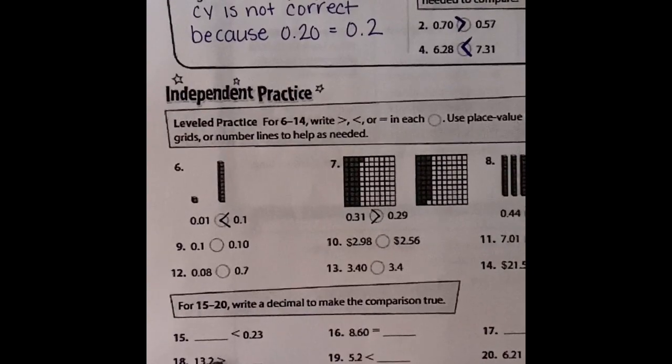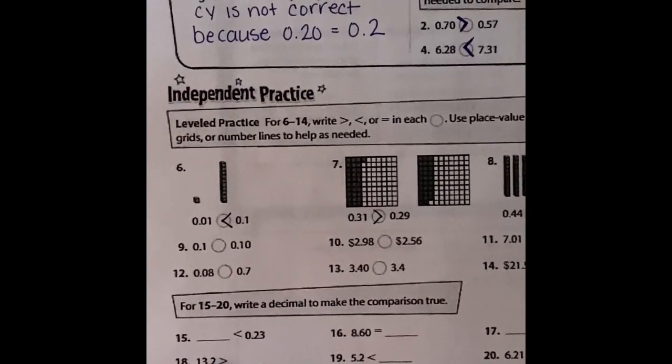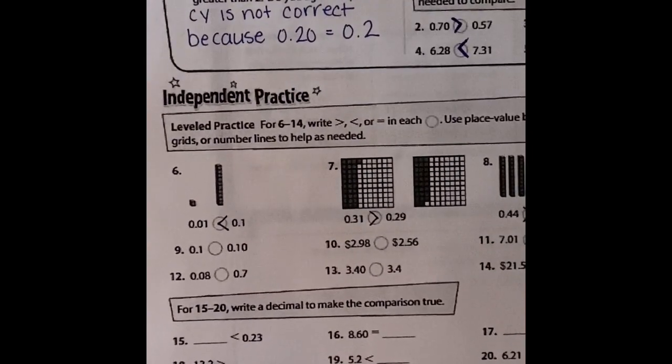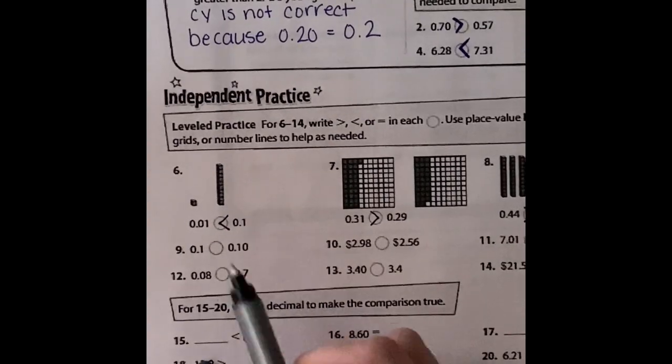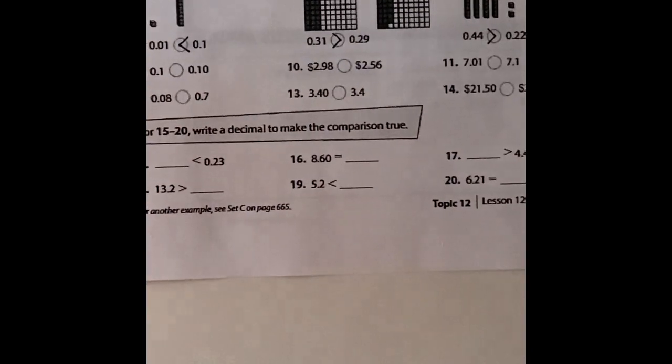Now you don't necessarily need all of the place value blocks. They are just a good visual for you to understand how much these decimals are worth in comparison to a whole number or each other. Looking at number 9, this one has our invisible 0.